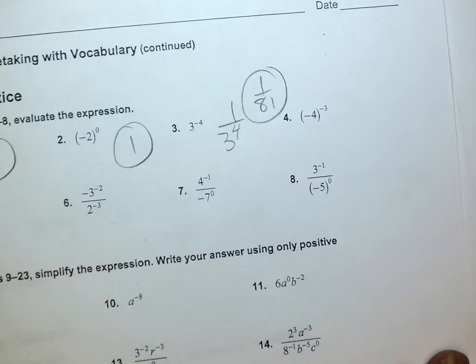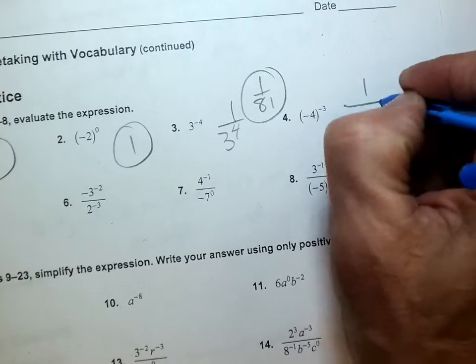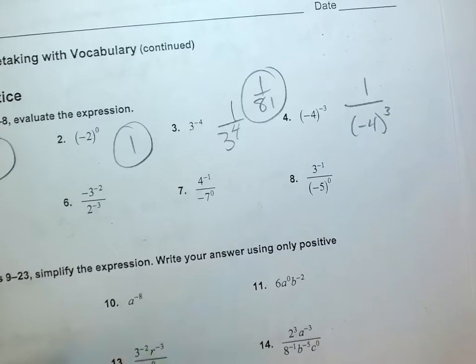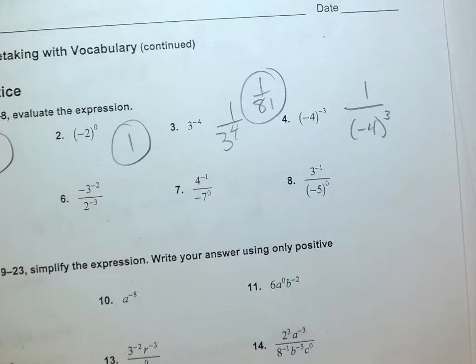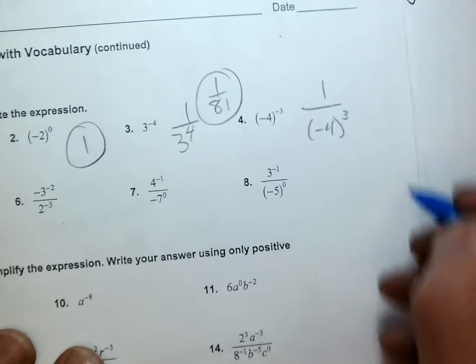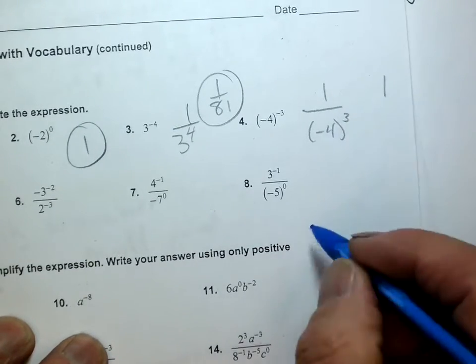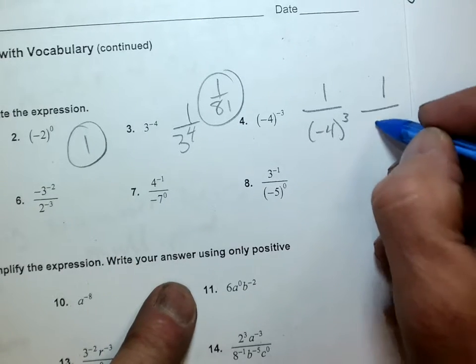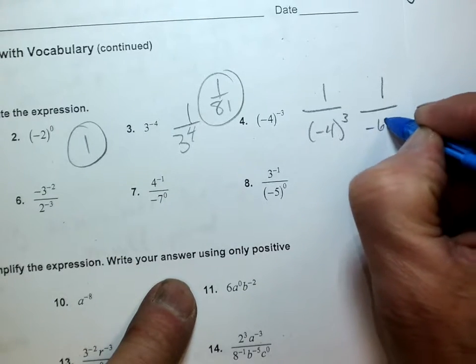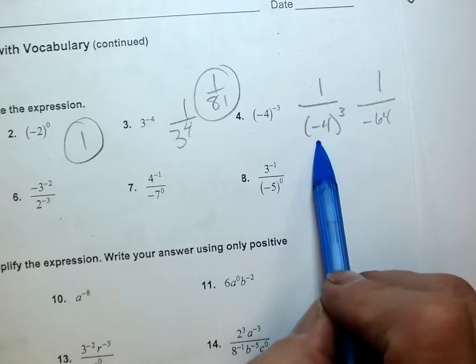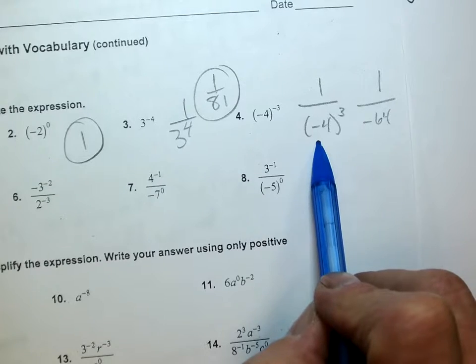This one is 1 over negative 4 to the 3rd, right? So, negative 4 times negative 4 is 16, times another negative 4 is negative 64. Does that make sense? Great question. Let's see if they show one that makes a difference. The reason it's in parentheses is we have to cube the negative. So we're going to do negative 4 times negative 4 times negative 4.